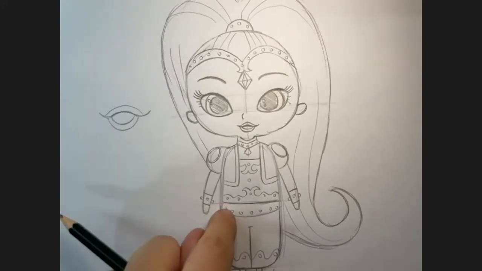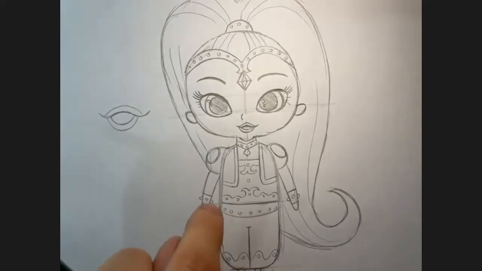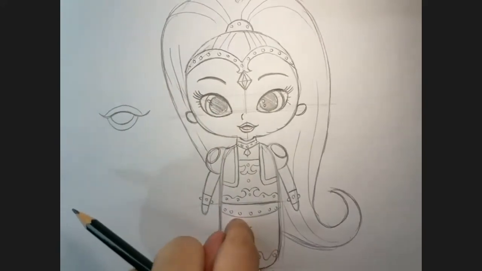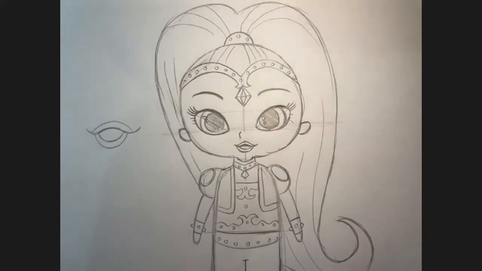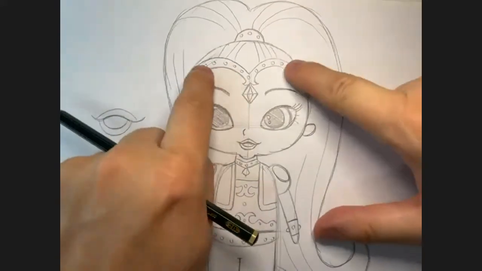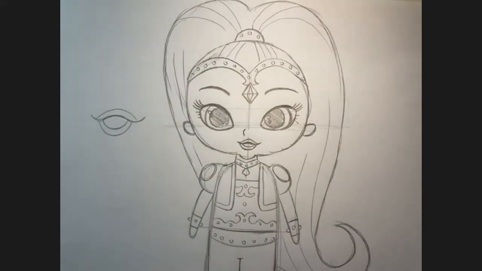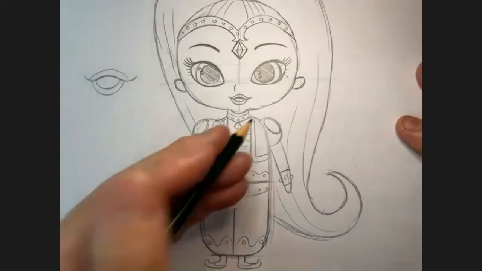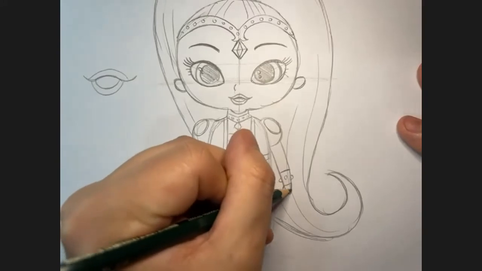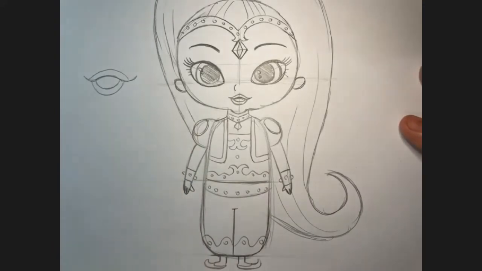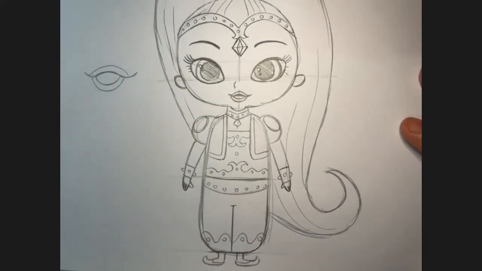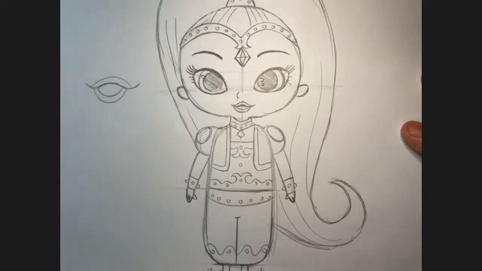Is this Shimmer? Yeah, okay. So this is the one with the blue hair and the green outfit. So yeah, I did this bit high, but that's sort of it. She's drawn. She looks like she's got things hanging off her bracelets and stuff. You could draw in a little thumb and some little fingers if you wanted, and then just draw some lines for fingers on those hands. She's pretty much done.